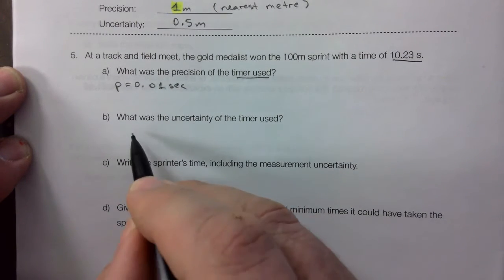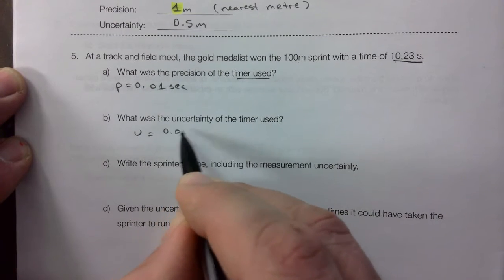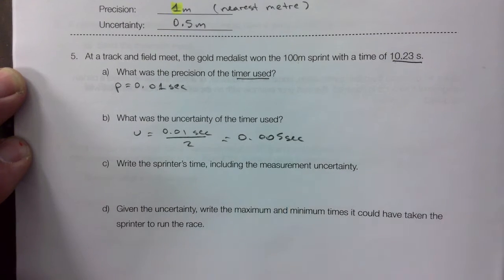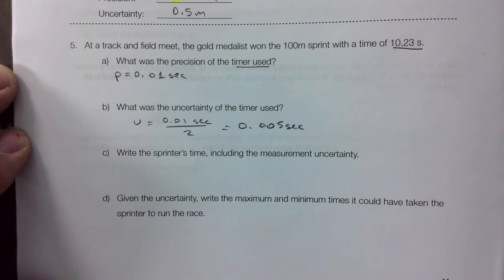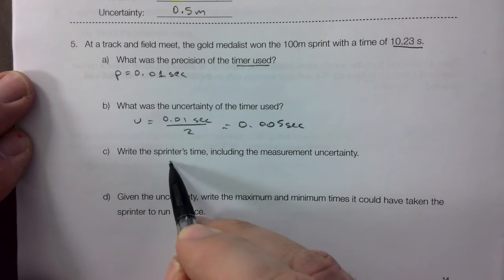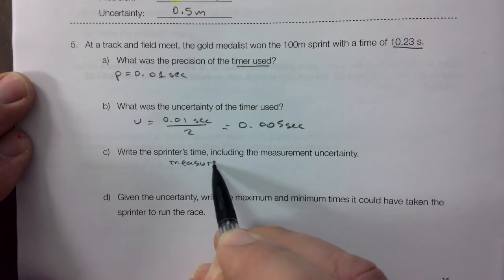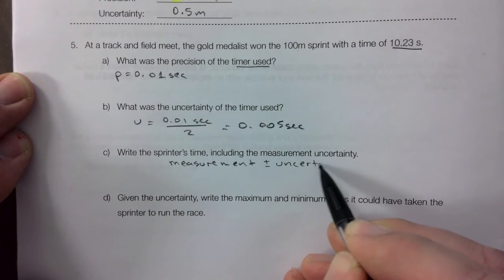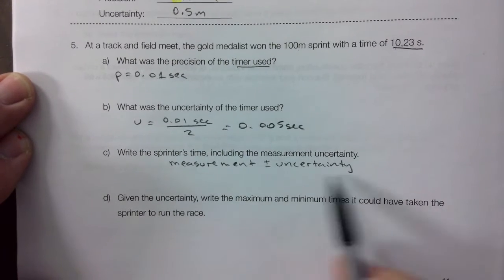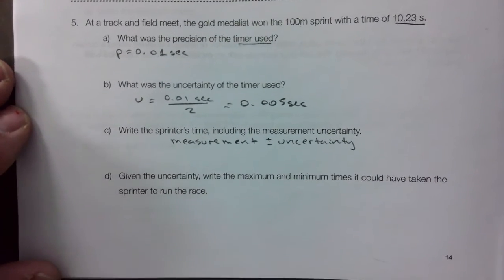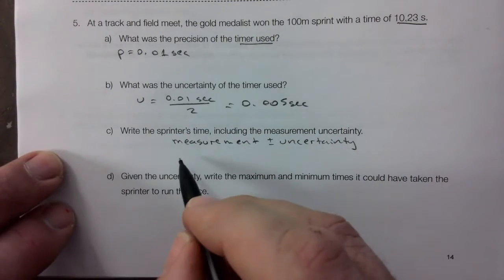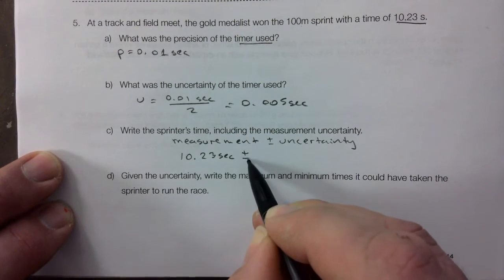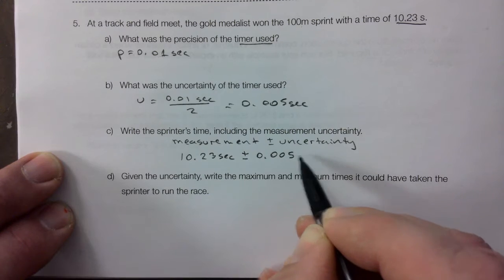What was the uncertainty of the timer used? To split that in half, I'm actually going to show that. Write the sprinter's time, including the uncertainty. So this is the measurement. That's what they're asking for: measurement plus or minus the uncertainty. That's how they want you to write it, because remember, you could be over or under by the uncertainty. So you go 10.23 seconds plus or minus 0.005 seconds.